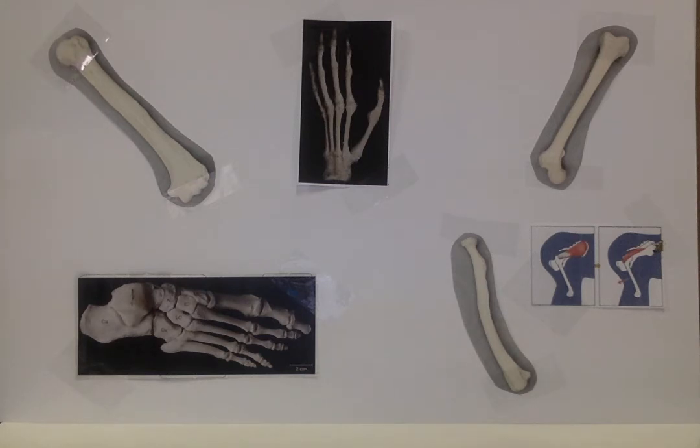I have an arch that gives leverage when the body moves forward, and I am an absorber of shock when a human is walking or running. But I lost a trait when humans became terrestrial. What am I?